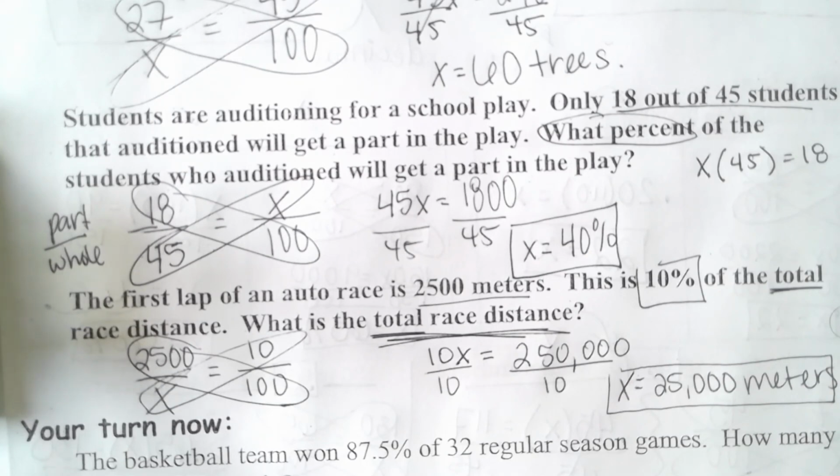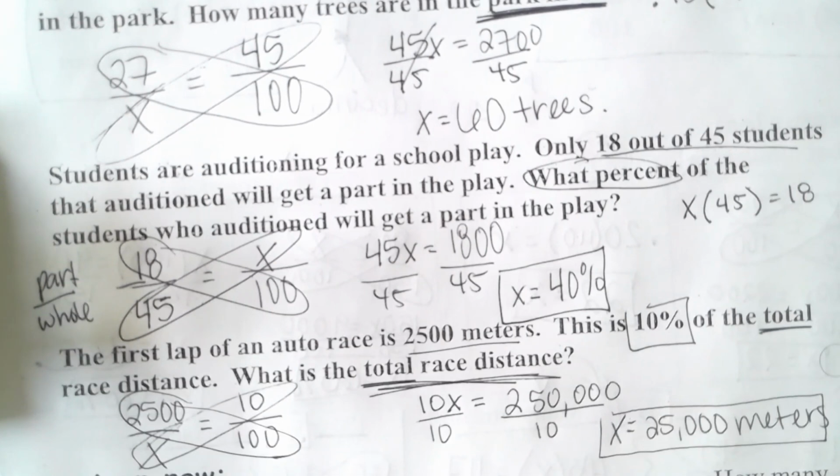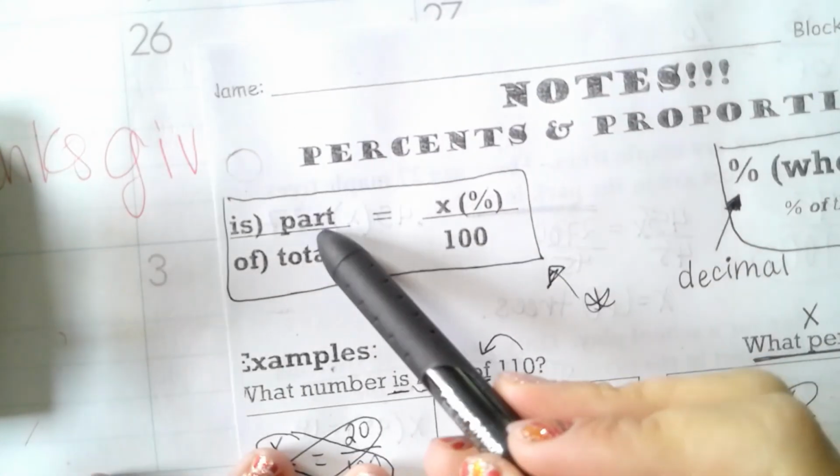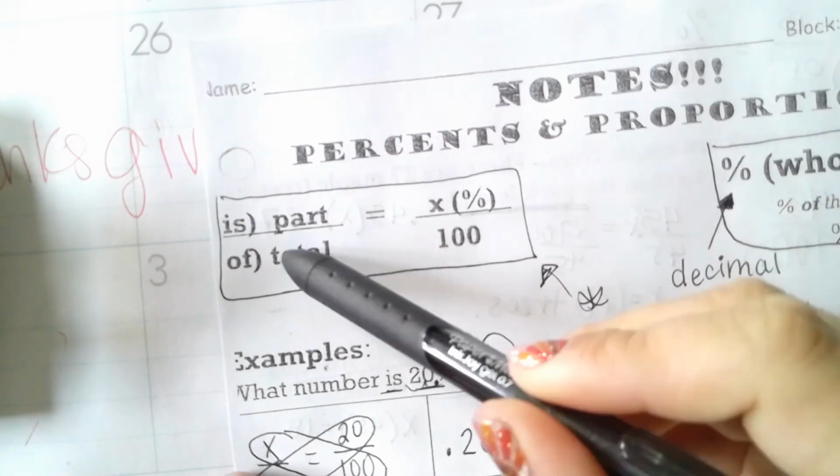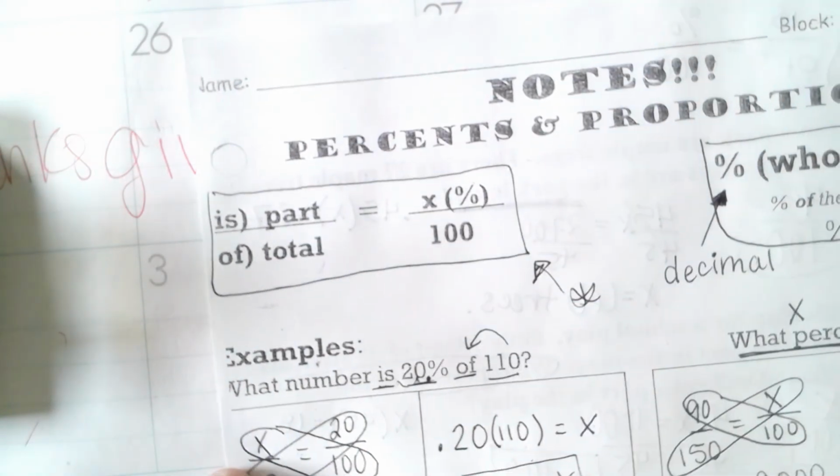All right, so that's today's lesson. This is what we call percent proportion, or percent proportion equation if you're using the equation method. So the main thing here to remember is when we're trying to figure out the part of something or the whole of something with a percentage involved, you guys need to think of our formula of the is over of equals percent over 100, or thinking about it as the part over the whole.